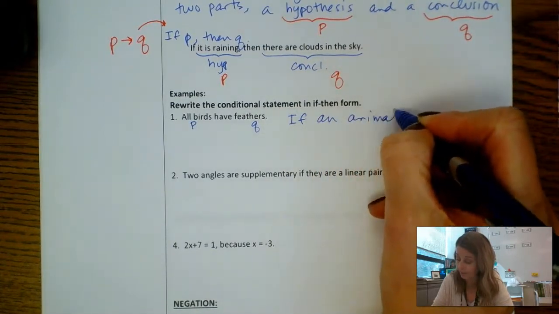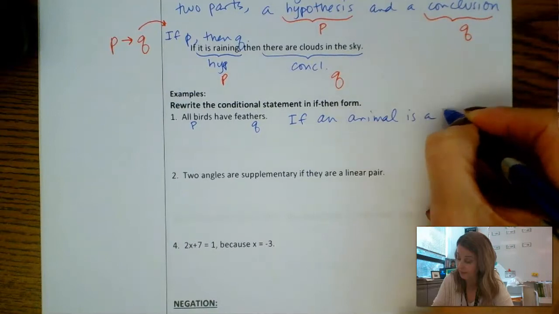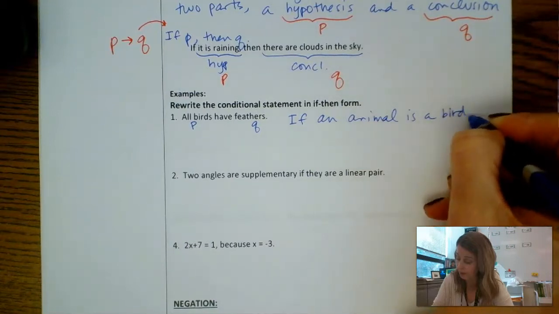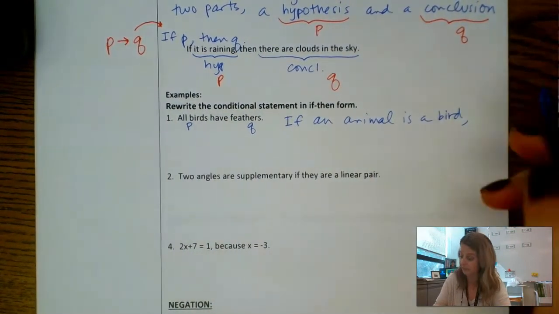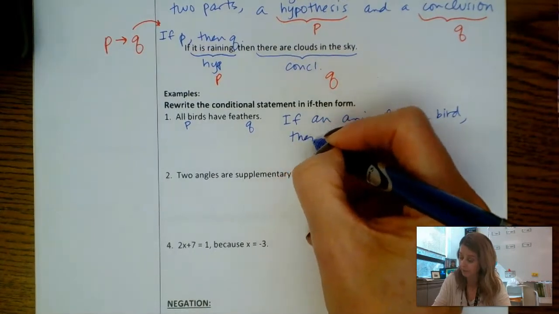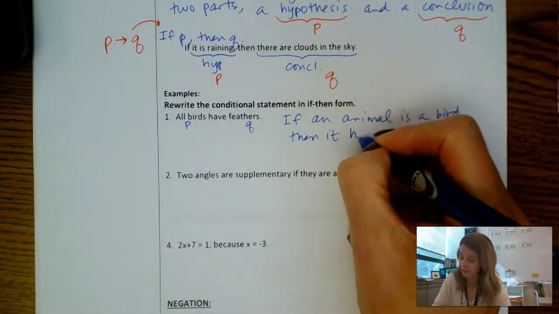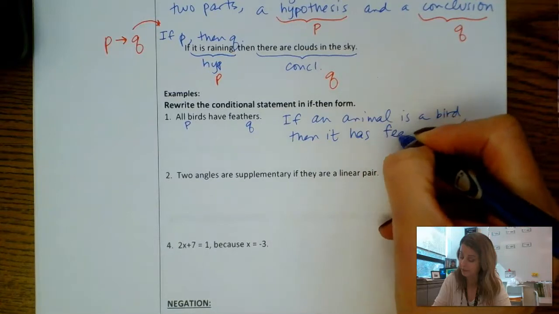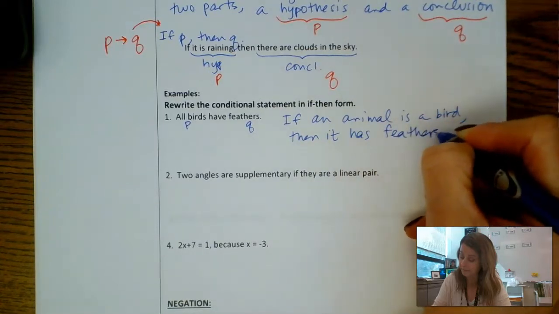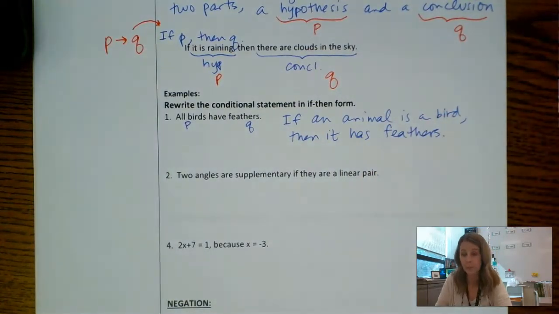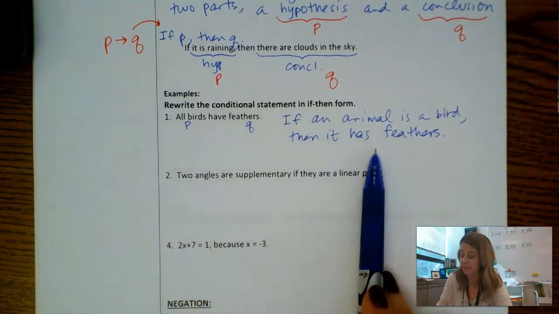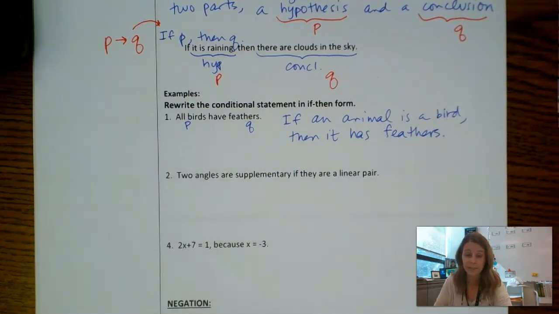If an animal is a bird, comma, then it has feathers. All right, so that would be my if-then statement.